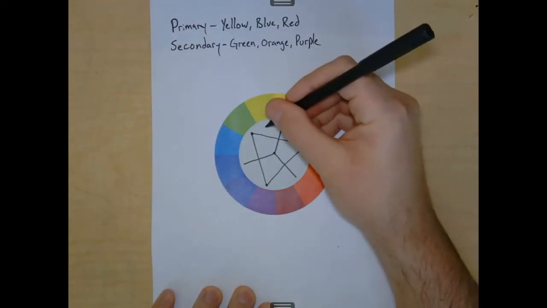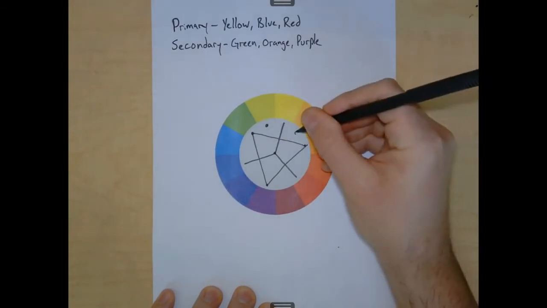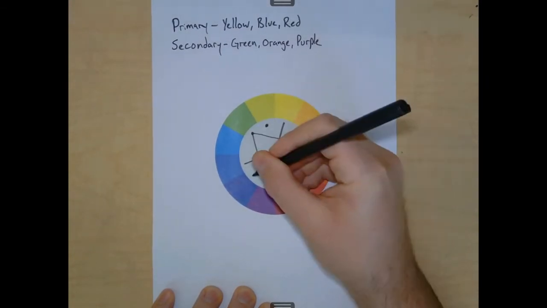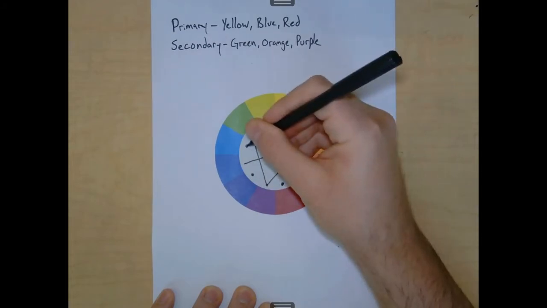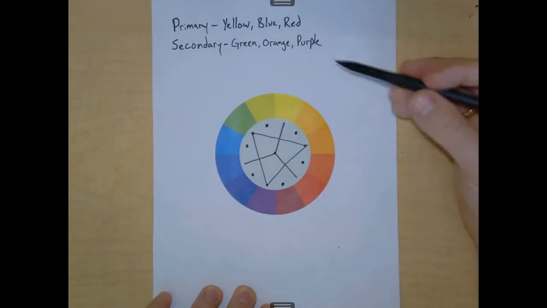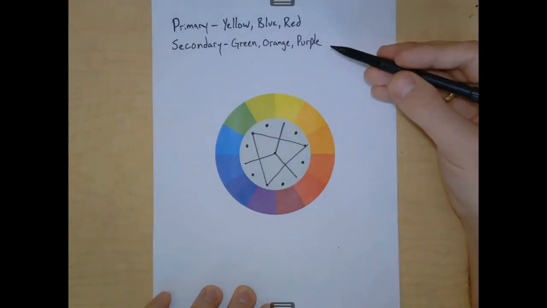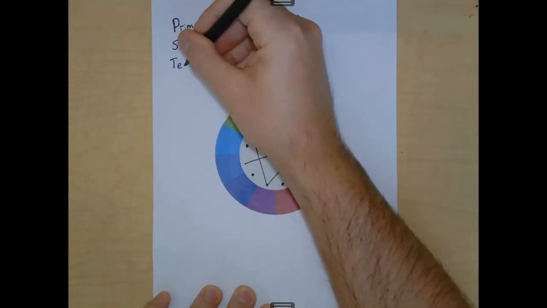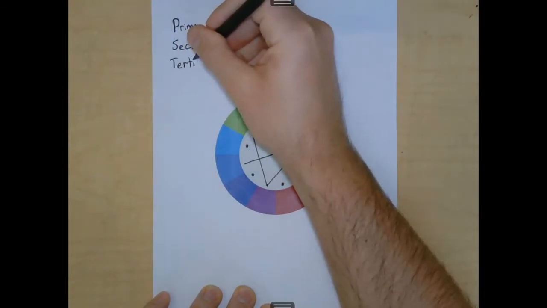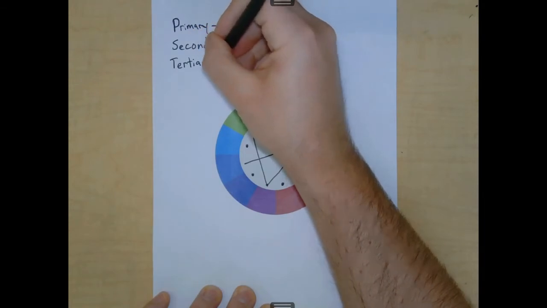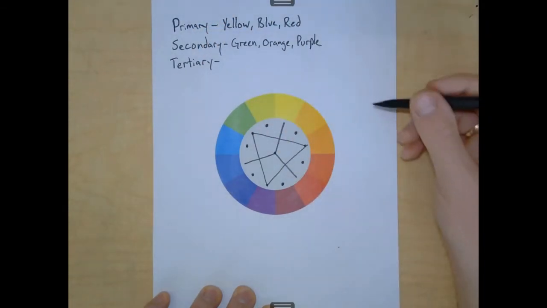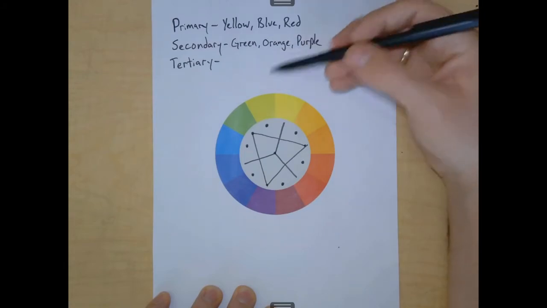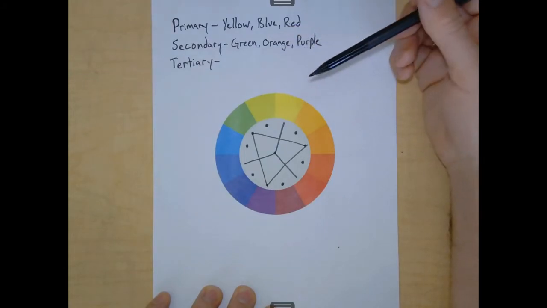Okay, and these are called tertiary colors. And I'll write that up there in just a second. And a tertiary color are all the colors that are in between a primary and a secondary. So when you take a primary color and you mix it with a secondary color, you get a tertiary color. T-E-R-T-I-A-R-Y. Tertiary. Okay? And these are not new names, right? What's in between yellow and green?